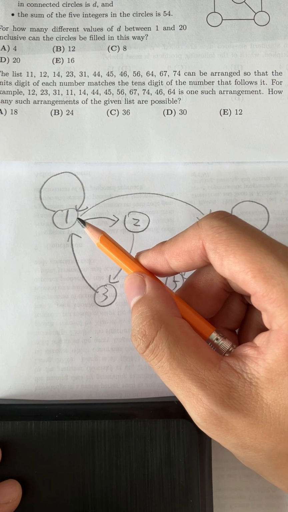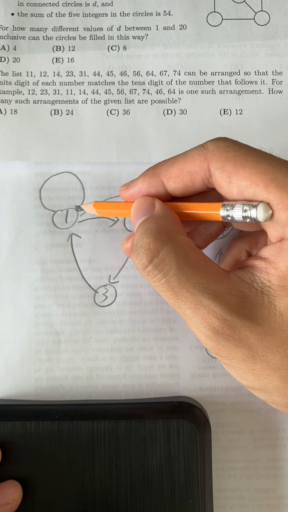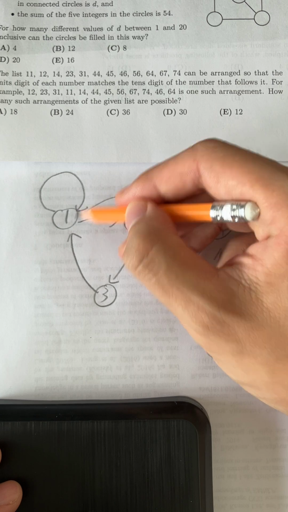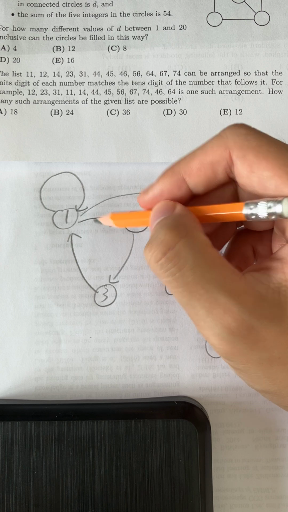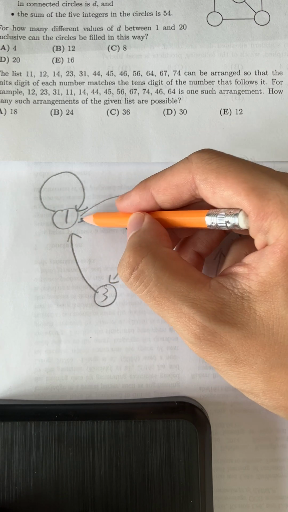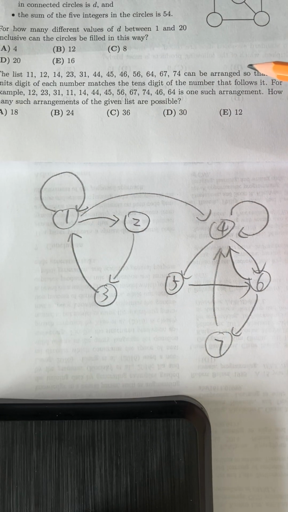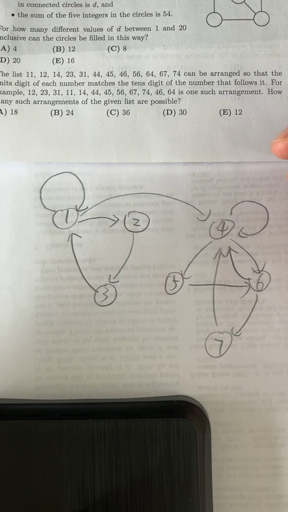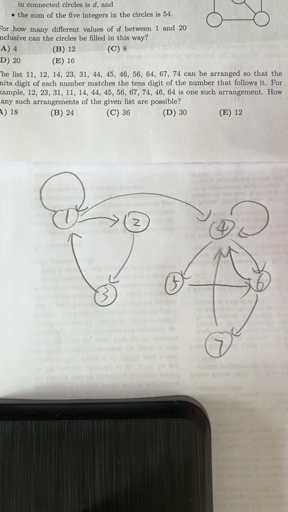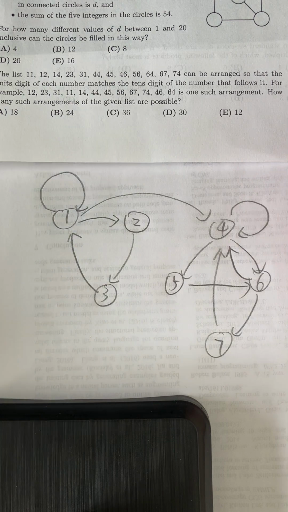For example, look at 1. 1 has got an arrow coming in. There's an arrow coming in. So 1 has got 2 incoming edges, but it has got 1, 2, 3 outgoing edges. That is to say, it's not paired. So 1 might be the very odd number, not in the sense of odd or even. I mean, 1 may be a strange number, the odd one out.